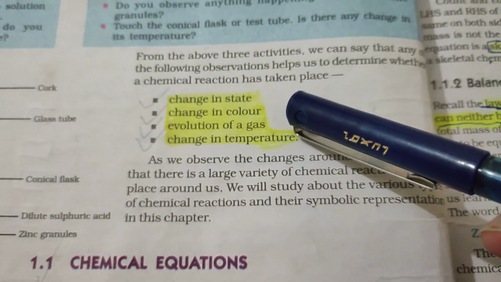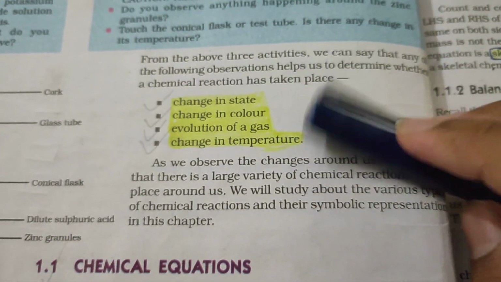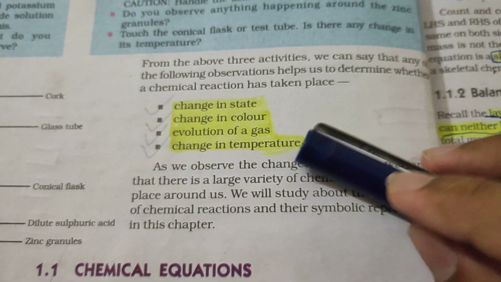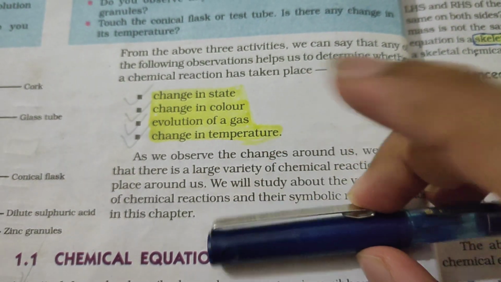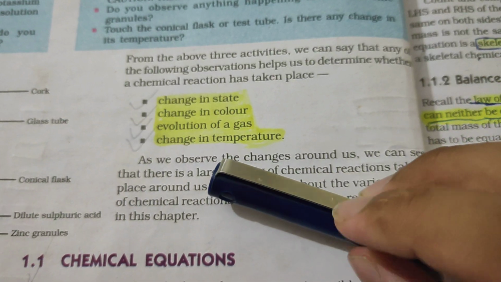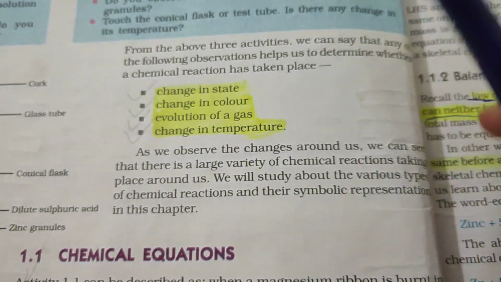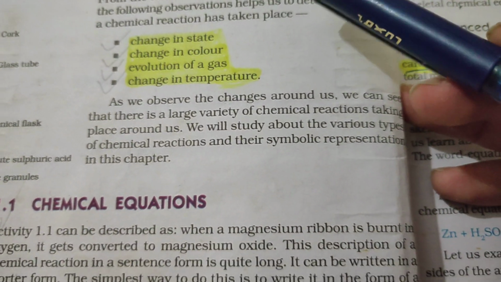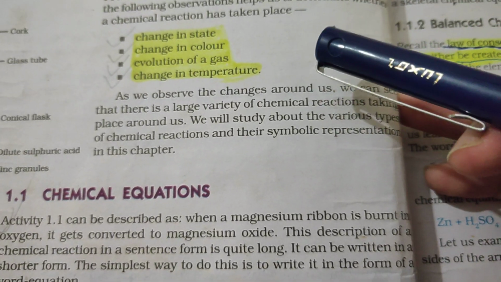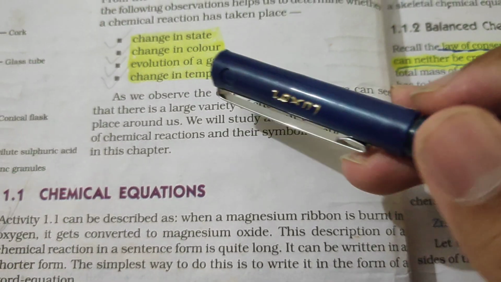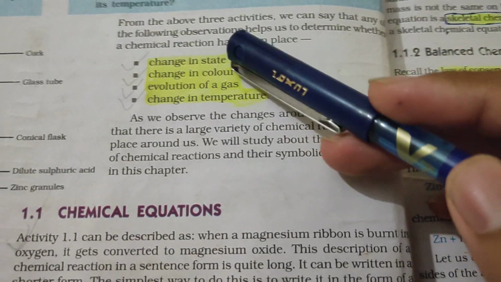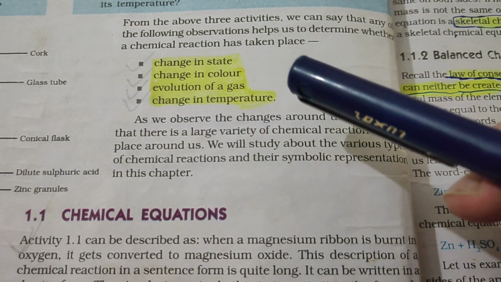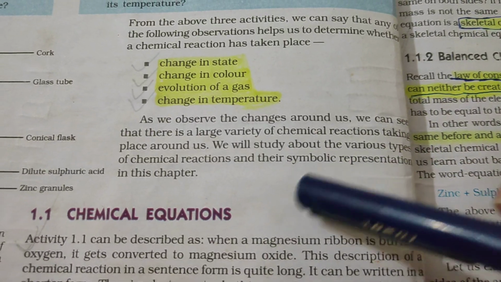Now there should also be a change in temperature. Change in temperature also defines whether a reaction has taken place or not. Now if I start heating this metal tip of the pen and I touch here and suddenly my fingers feel hot, that means there has been a change in temperature. As we observe the changes around us, we can see that there is a large variety of chemical reactions taking place around us. So this is natural. Now that we have read the characteristics of a chemical reaction, we can easily determine that there are chemical reactions taking place all around us.